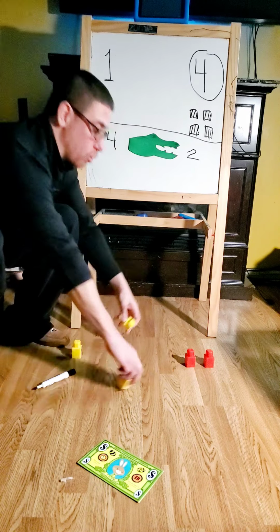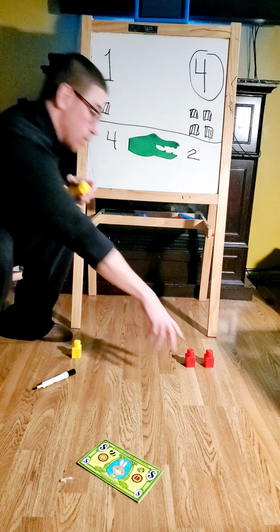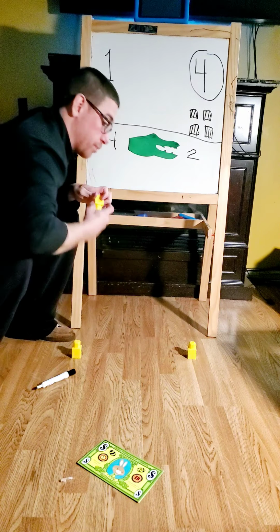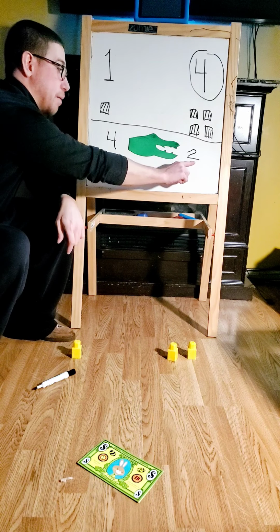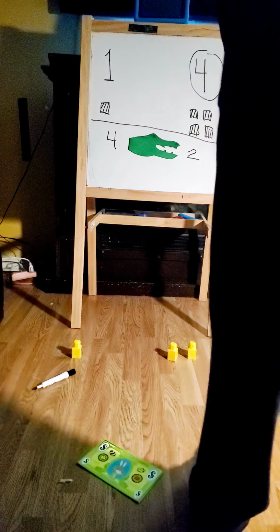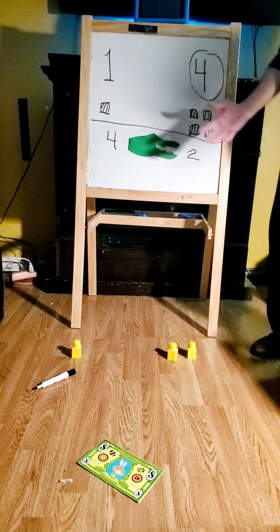If I have 1, 2 blocks, let's take these away. We're going to put the blocks on this side, representing this number. I can erase the board. Don't mind Mr. Whittemore's sweat outfit. I get to wear it at home when I'm teaching from home.